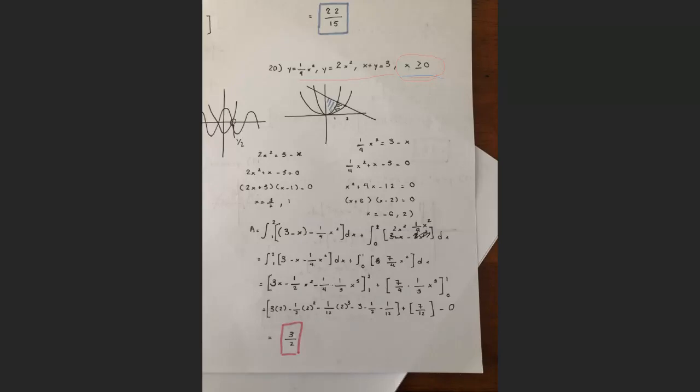Right. So this condition tells us everything happens on the positive side of the x-axis. The first 2 graphs go this way. So that's why things happen in the first quadrant.